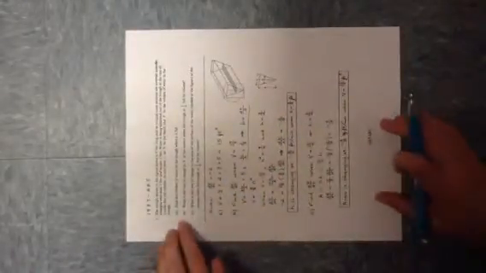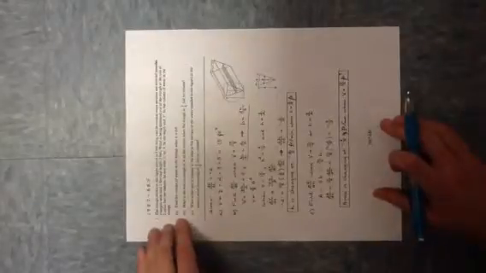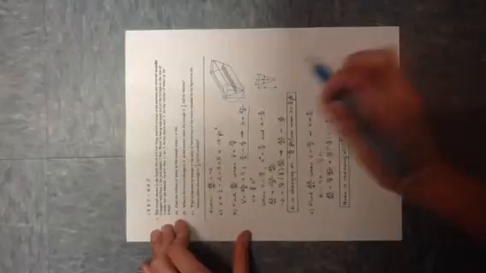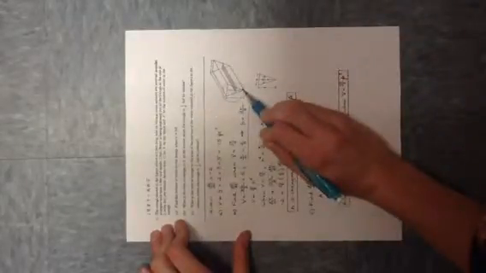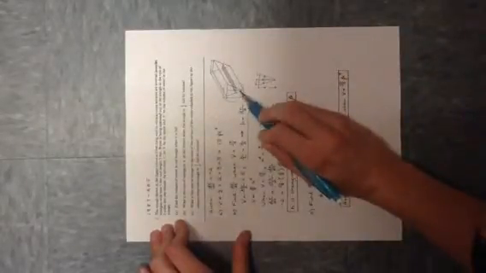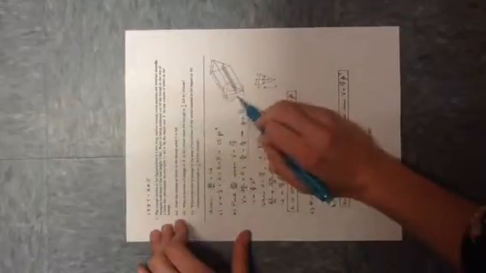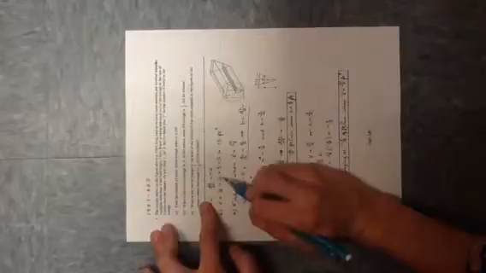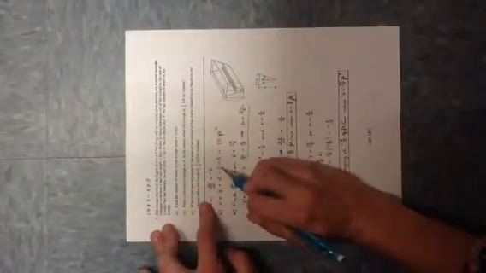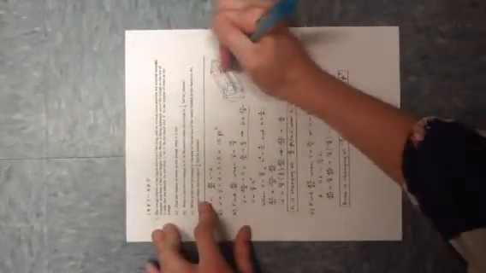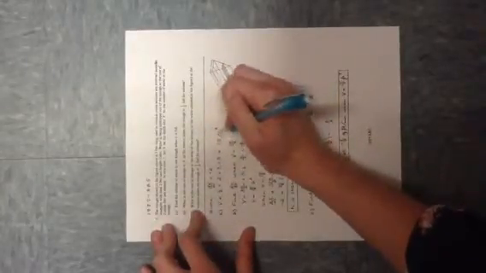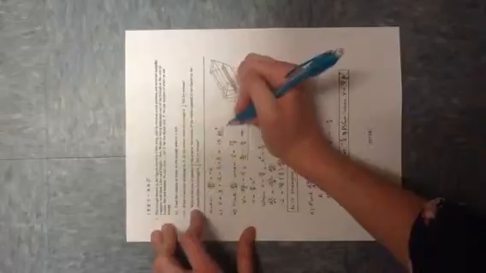Okay, so for part A of the problem, it says, find the volume of water in the trough when it is full, which is pretty simple. We're just going to find the area of this triangle, which is 1/2 times the base times height, so 1/2 times 2 times 3, times the length of it, which is 5, which gives us 15 feet cubed. And always remember your units. AP likes units, and that could lose you points on the exam.